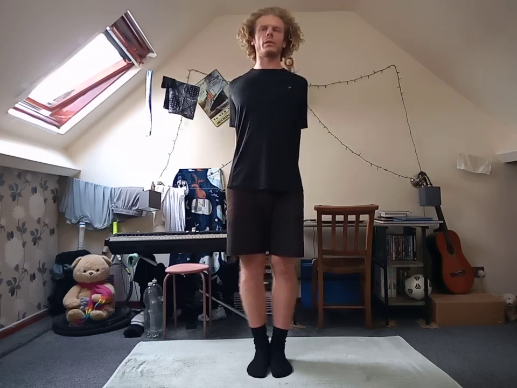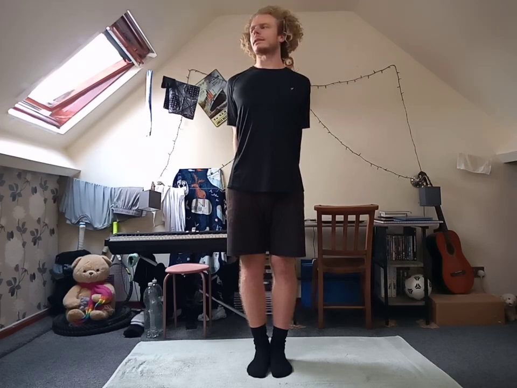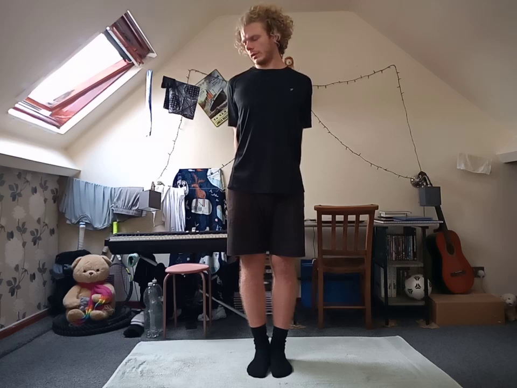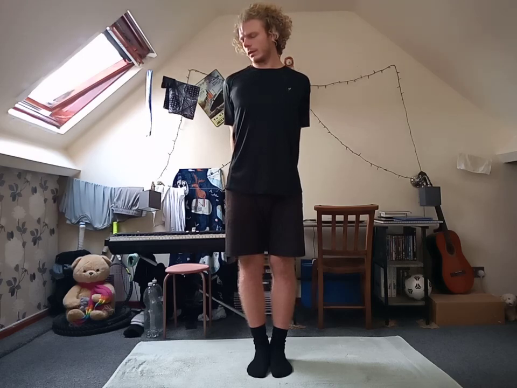Next exercise. Let's do first this one. Intertwine the fingers behind the back. Roll the shoulders a bit back. Breathe in. And out, turn the gaze out to one side. And lower the chin down to the clavicle. Now breathe in. And out and pull the shoulders down.